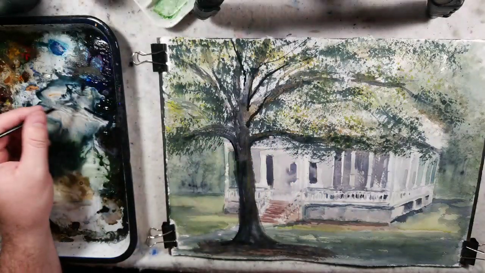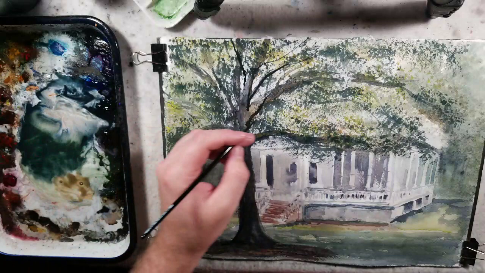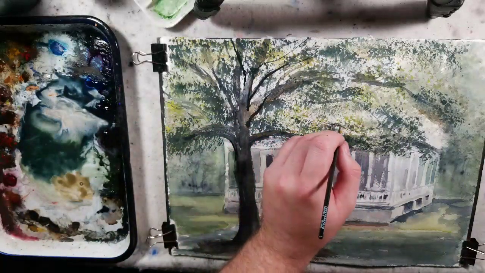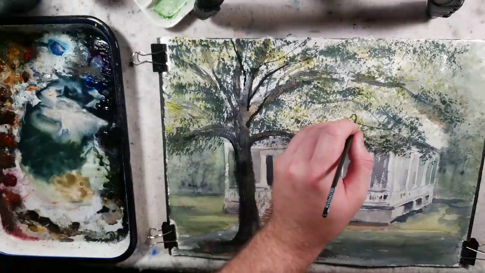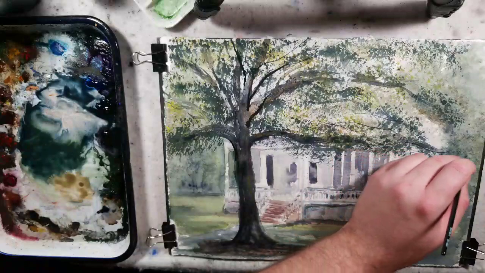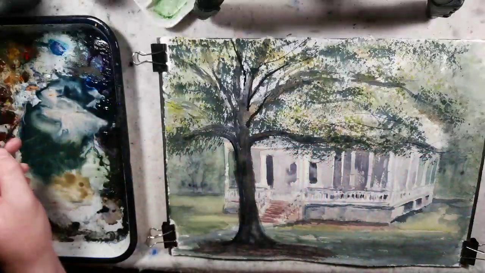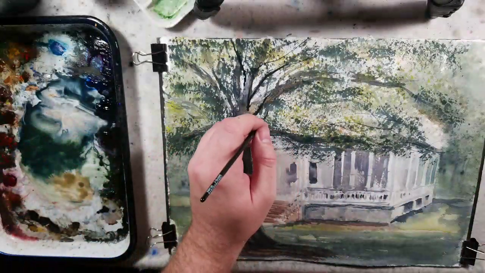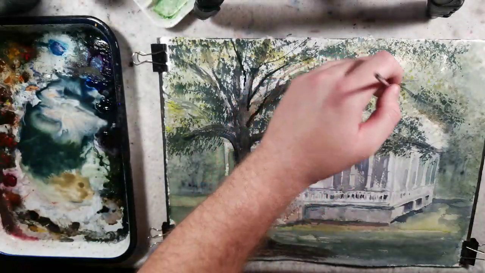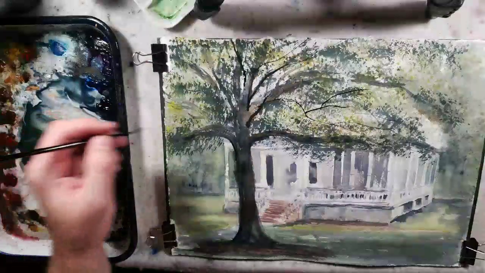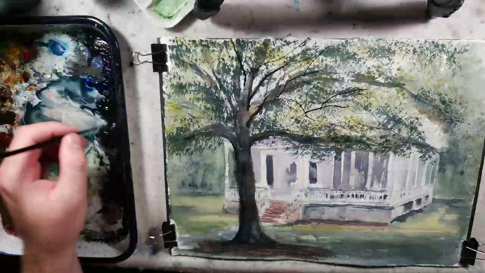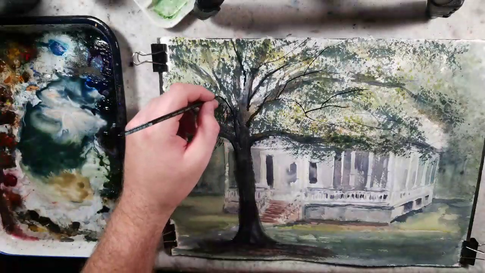I gotta focus on branches though right now. So I really don't need to look at the picture for the branches. You'll get the kind of idea of where they will flow out and whatnot. So like I said, vary the tonal value of branches. So as you layer them, you create all this depth for the tree.